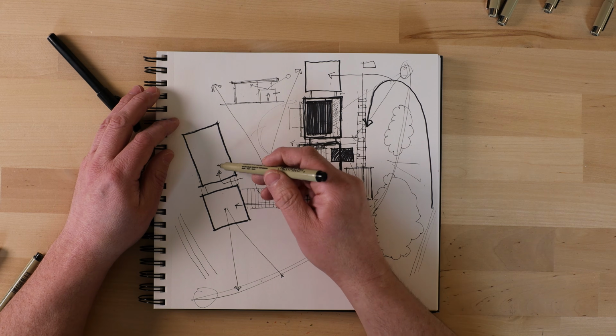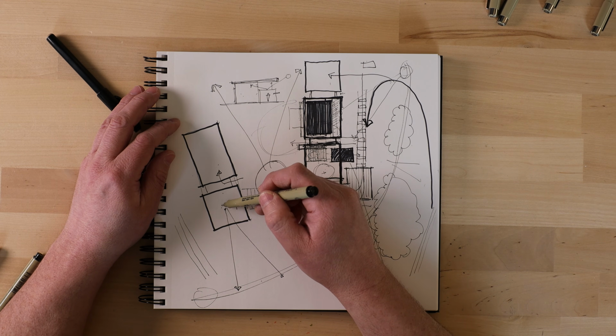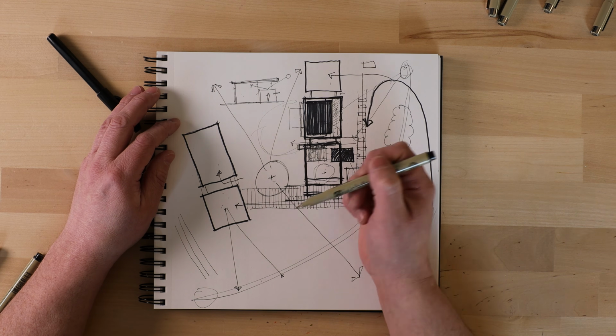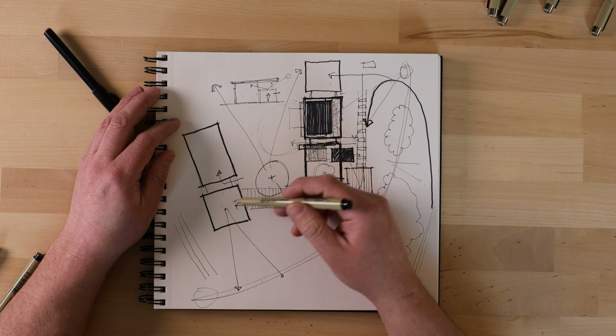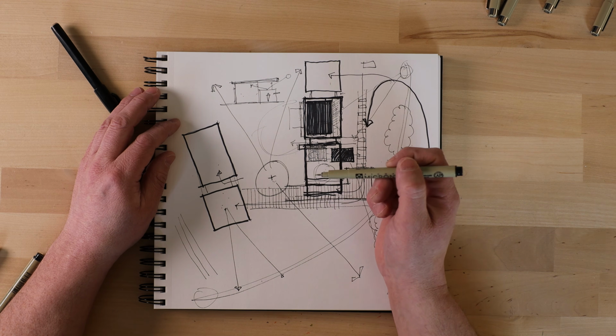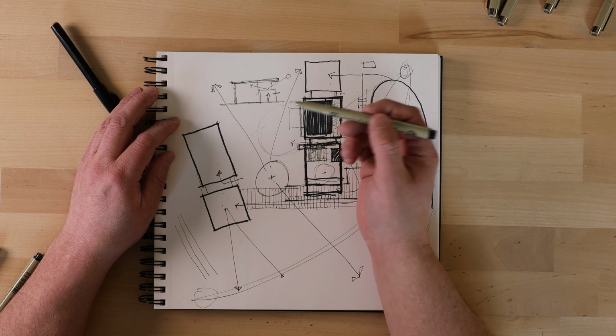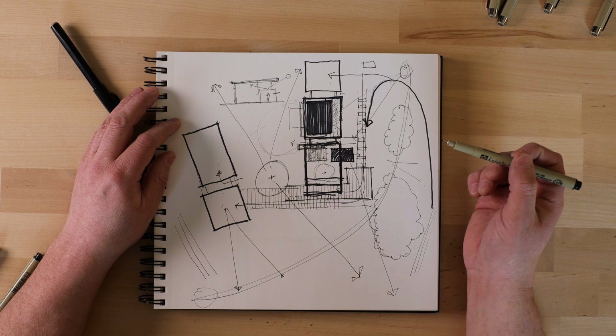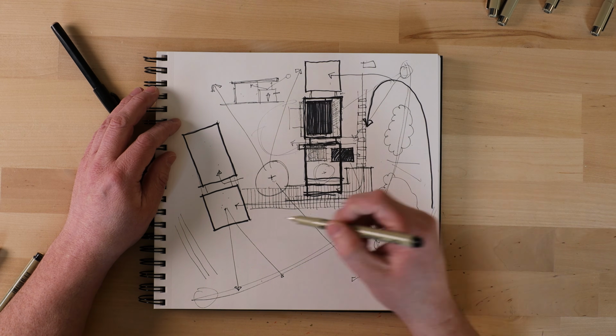The alternative would be to have the guest suite be in the front, so that the guest suite can have the views, but that would put it a little bit more in a public area for the guests, and the guests might be more comfortable in the back. So that's just another thing to think of.